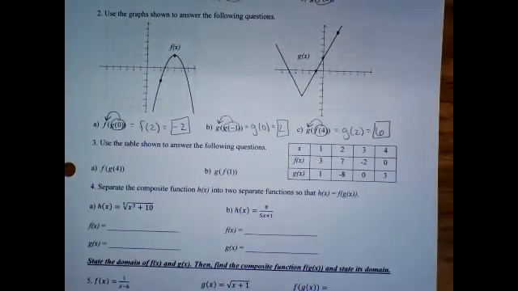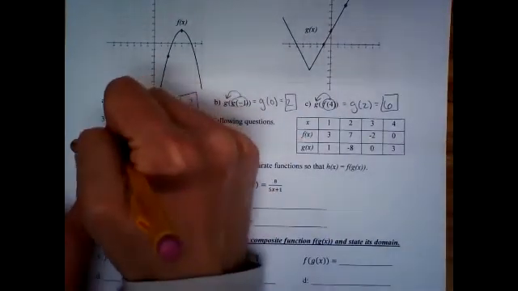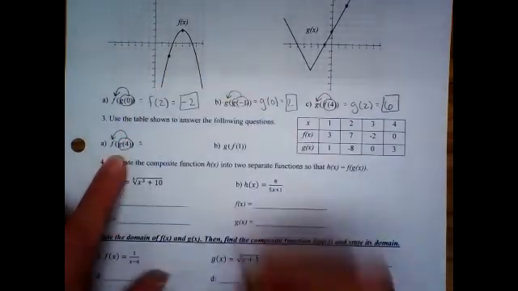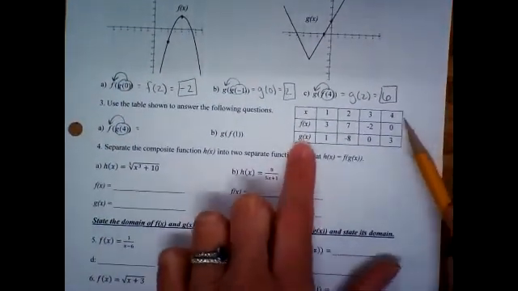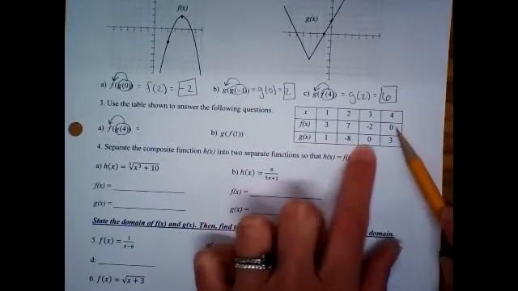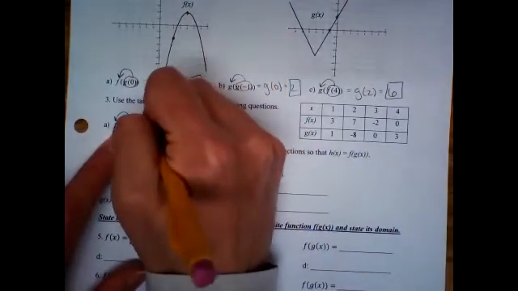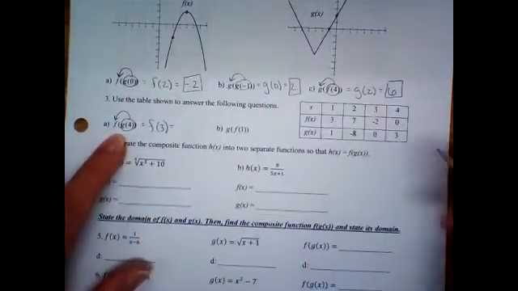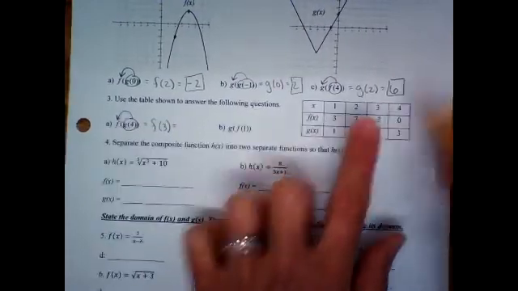For number 3, it is the exact same thing, except you're using the table, which is actually even easier because you don't have to even read a graph. The table literally gives you the answer. For this one, f of g of 4, you're going to start with g of 4. Whatever you get, plug it into function f. All right, so what is g of 4? It's really just, can you read a table? Match up the g of x and the 4. What do you get? 3. So plug that into function f. It's f of 3. And then what does f of 3 give you? Yep, negative 2 is your answer.